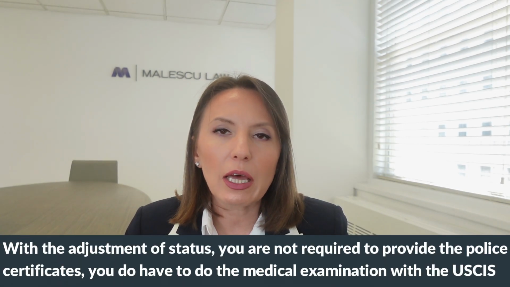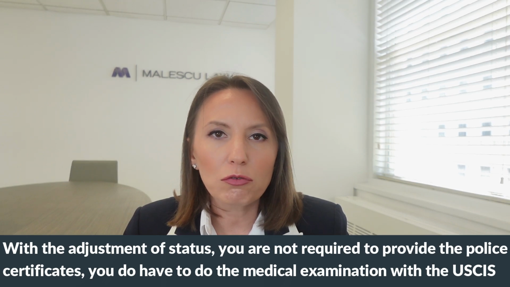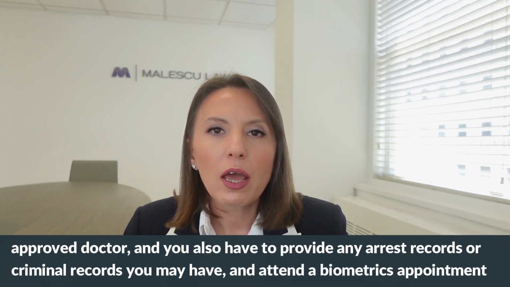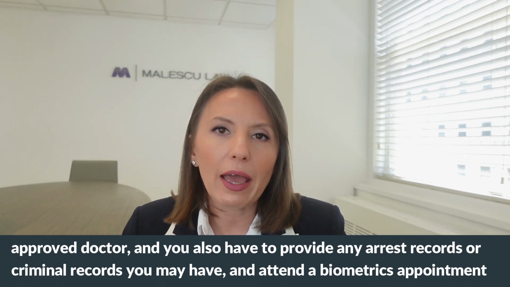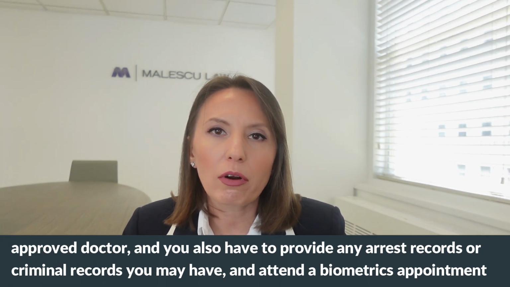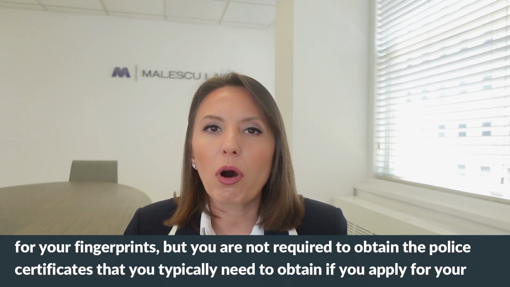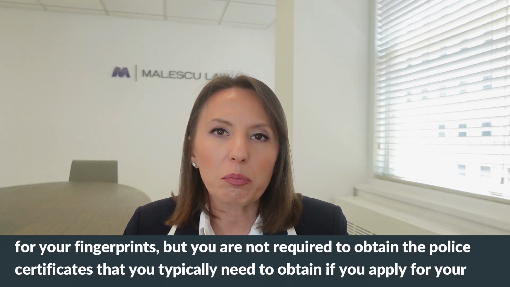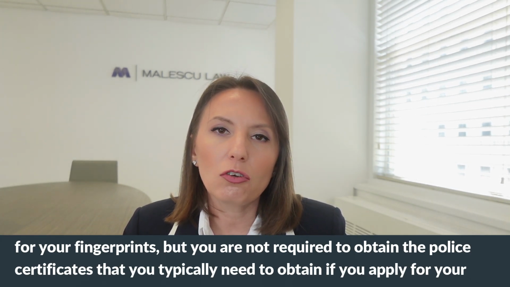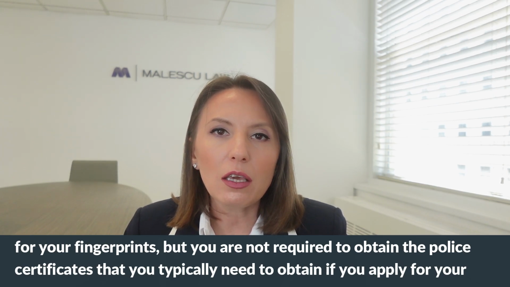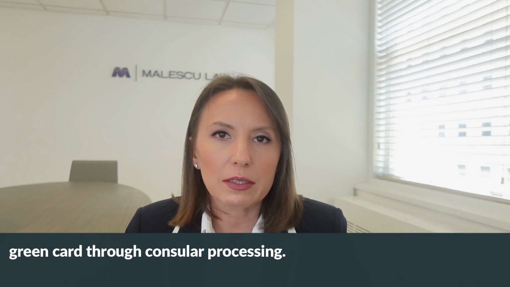Now, with the adjustment of status, you are not required to provide the police certificates. You do have to do the medical examination with the USCIS approved doctor, and you also have to provide any arrest records or criminal records you may have, and attend a biometrics appointment for your fingerprints. But you are not required to obtain the police certificates that you typically need to obtain if you apply for your green card through consular processing.